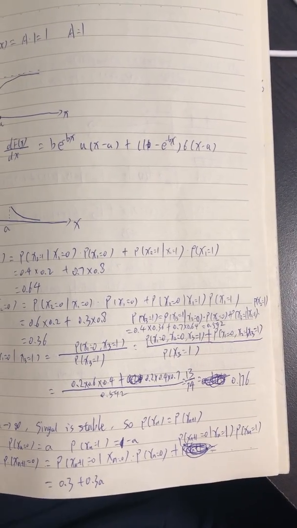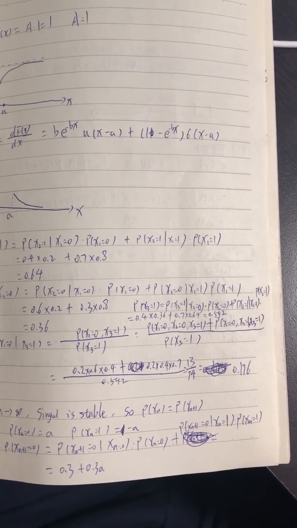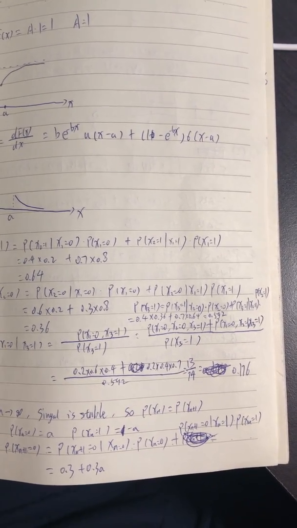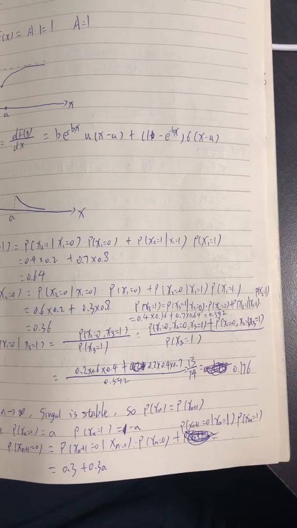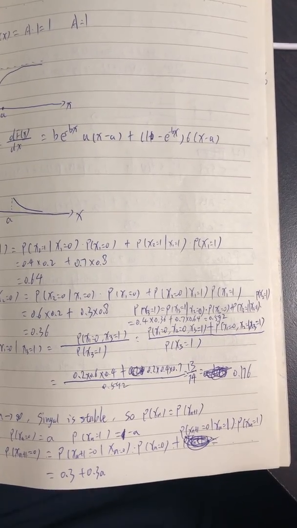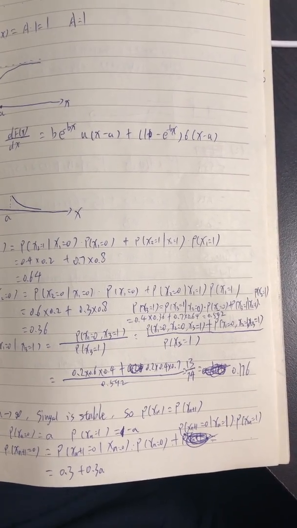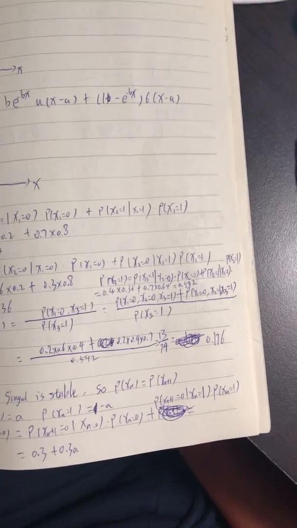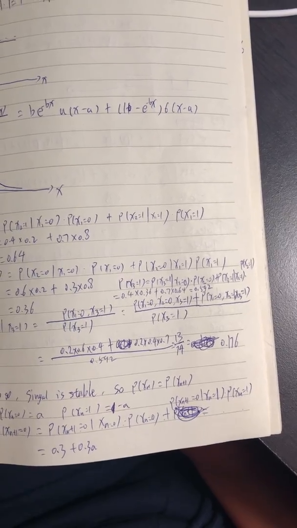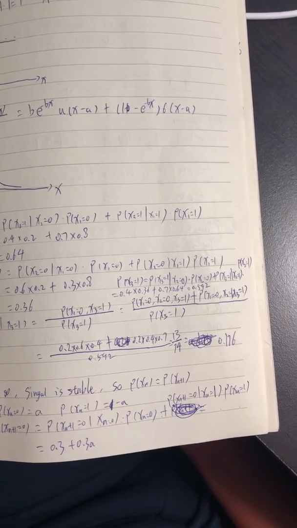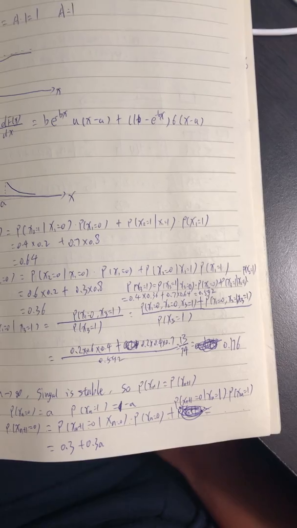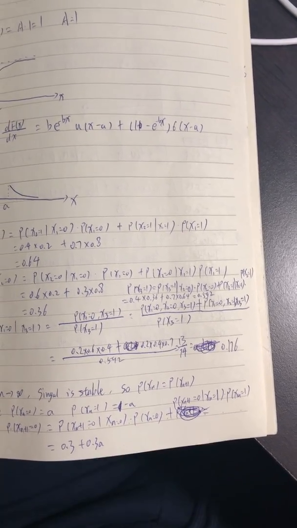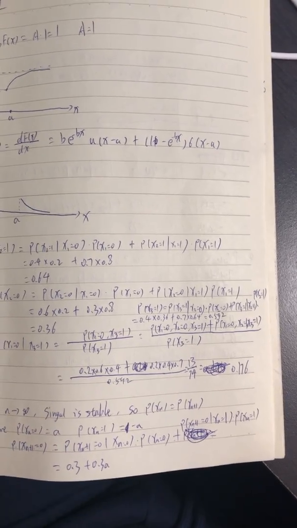is 0.4, and the probability of xk plus 1 equals 0, assuming xk equals 1, is 0.3, and the probability of xk plus 1 equals 1, assuming xk equals 1, is 0.7.